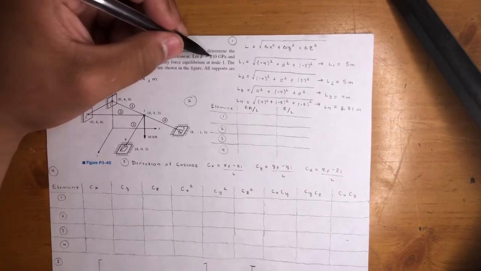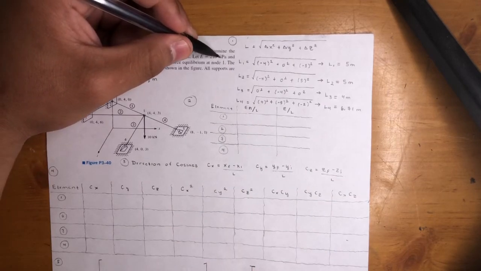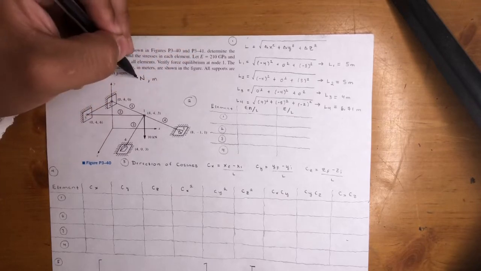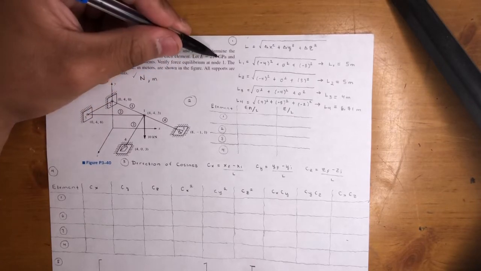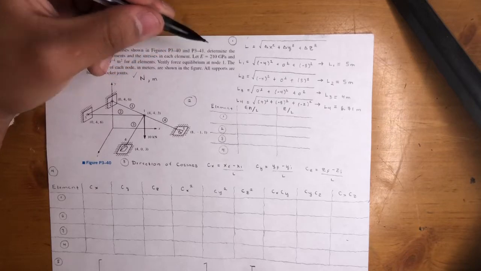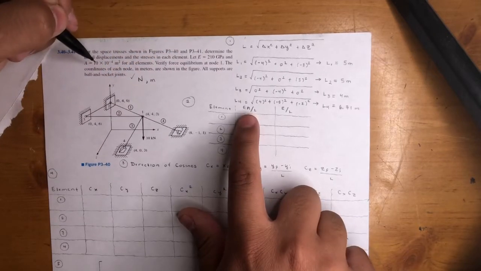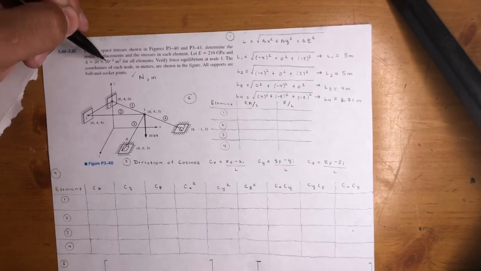So it's easy, right? It's 210 times 10 to the 9, that's gigapascals. And again, a pascal is a newton per meter squared. That's exactly what we want, remember? So this is 10 to the 9 times 210 times, it's multiplied by area, so times 10 times 10 to the negative 4.